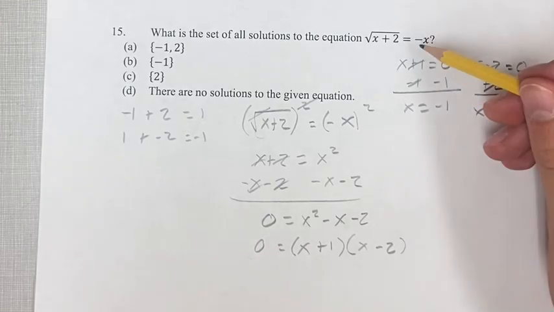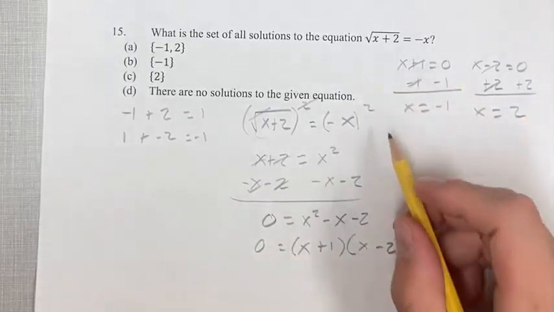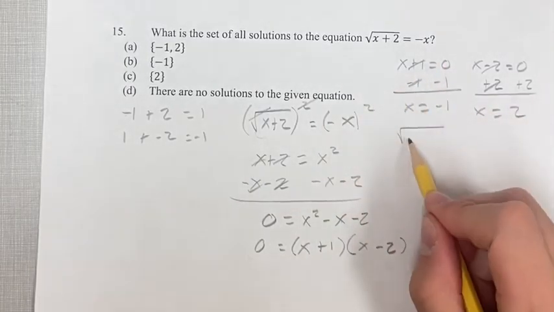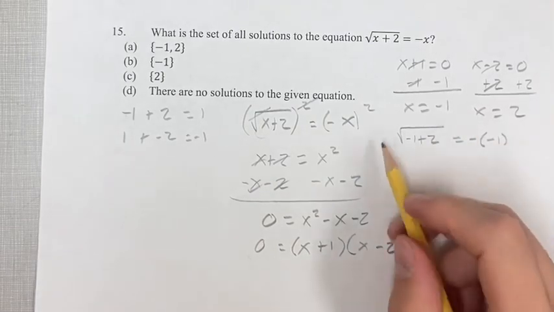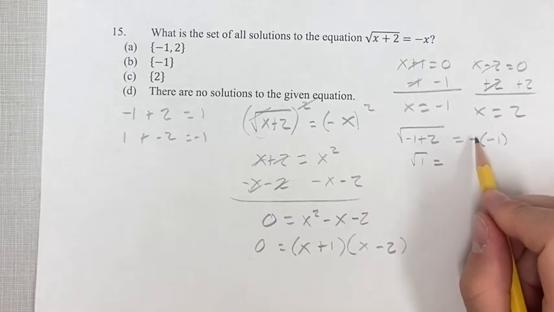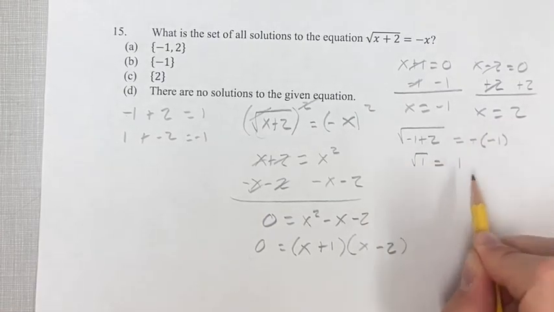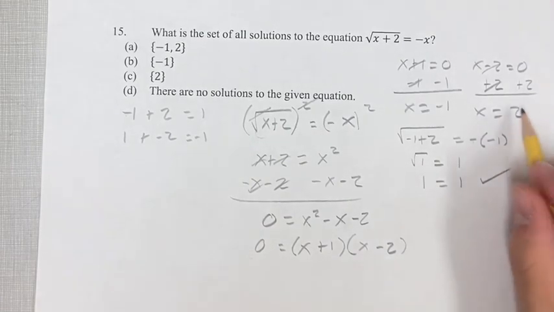Plugging these back in, that should solve the equation. And if we do that, for negative 1, we get the square root of x plus 2, which is negative 1 plus 2, is equal to negative x, so negative negative 1. Negative 1 plus 2 is 1, so this is the square root of 1 is equal to negative negative 1, which is positive 1. Square root of 1 is 1, which is equal to 1. So that checks out.